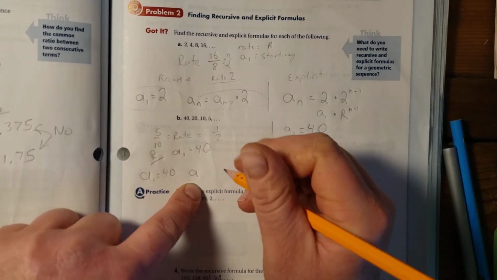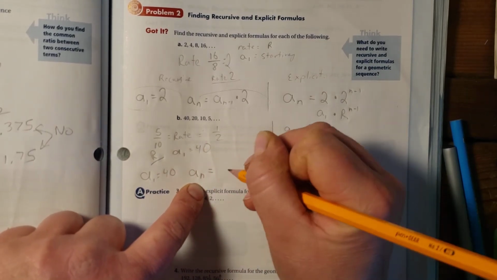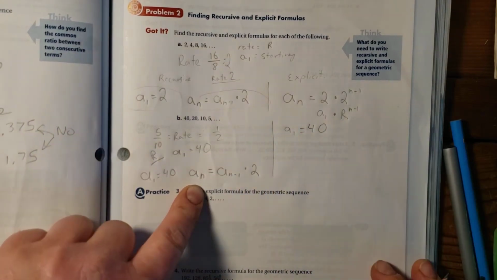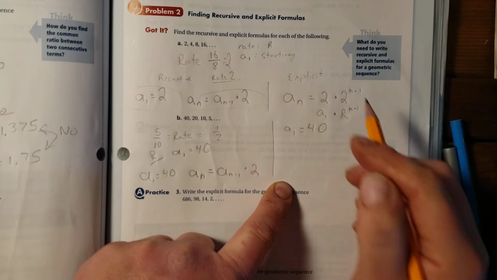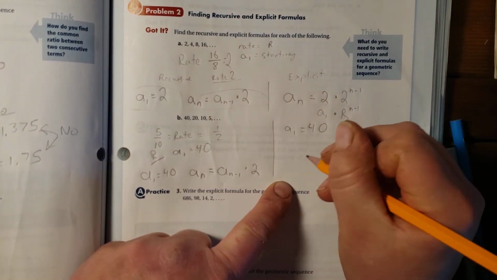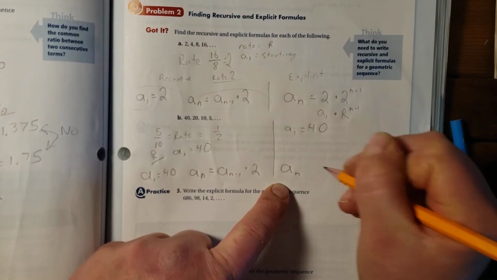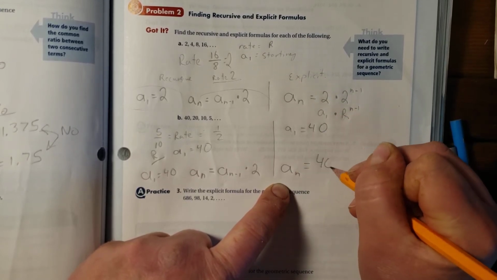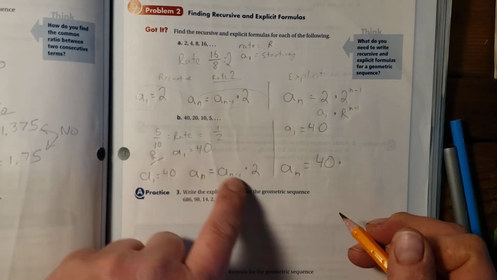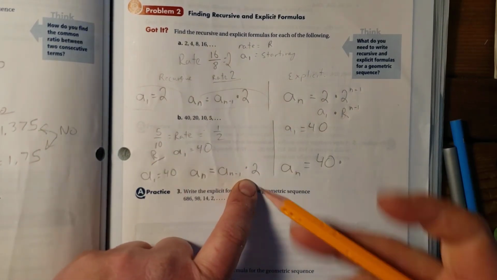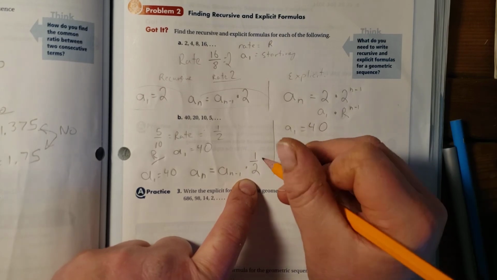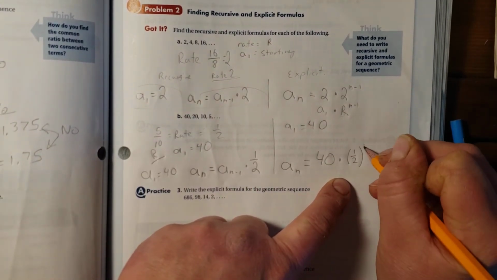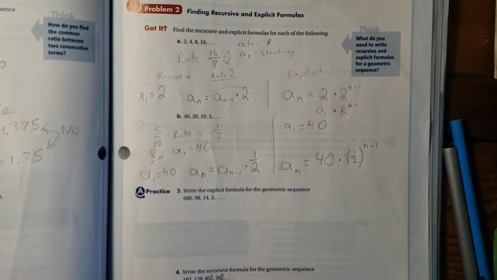And then in the recursive formula, we say A_n is equal to A_(n-1) times 1/2. In the explicit formula, we say A_n is equal to whatever A1 was, which is 40, times our rate, which is 1/2, to the power of n minus 1.